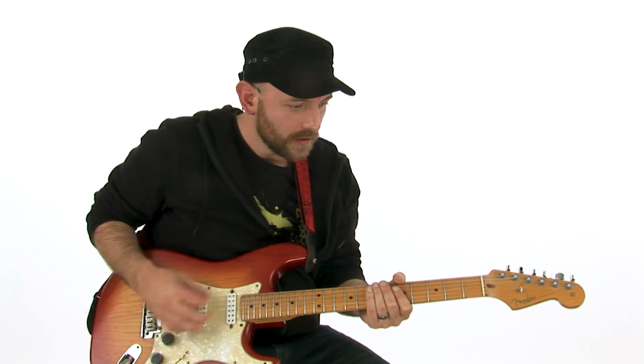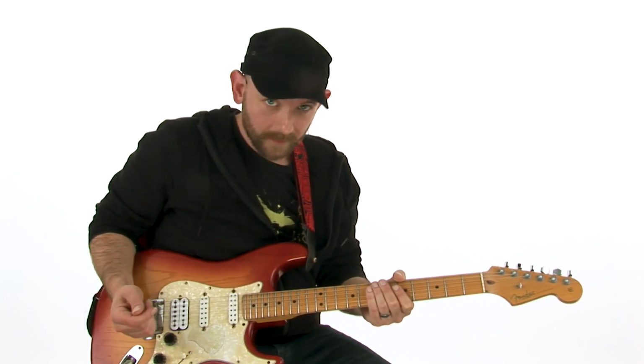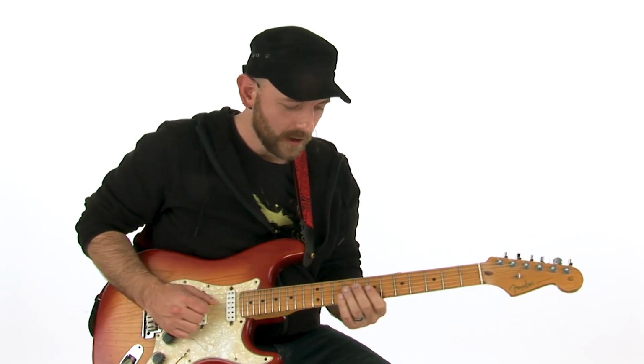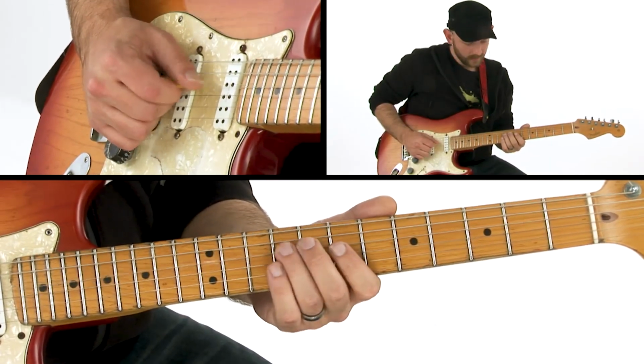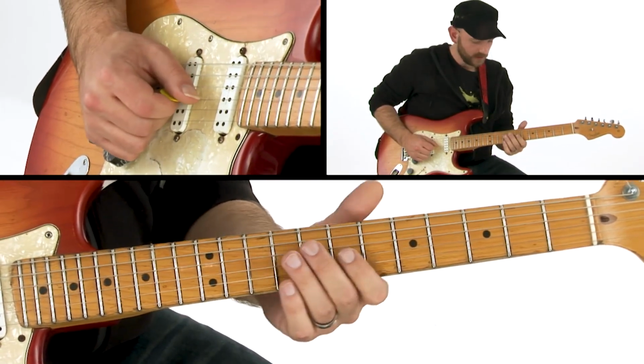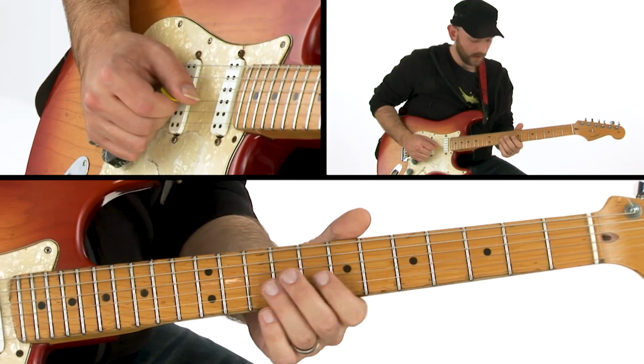So one thing I'd like to do now is I'm going to bring a click up, and I'm going to play a really simple idea. It's going to be 3 notes, and it's going to go like this. Just like that, those 3 pitches right there. That's 9 on the D string, 7 on the G string, and then 9 on the G string.